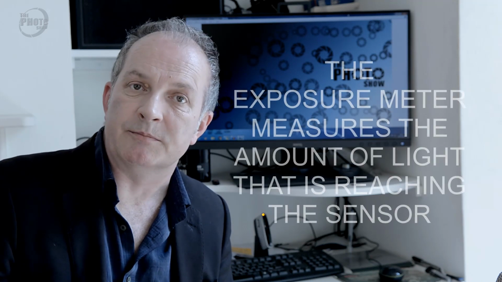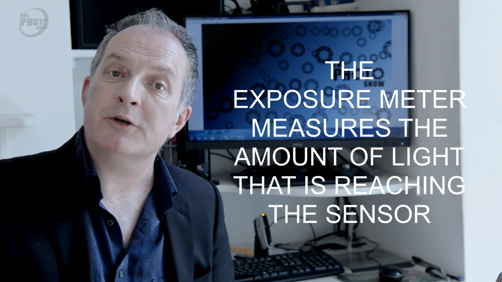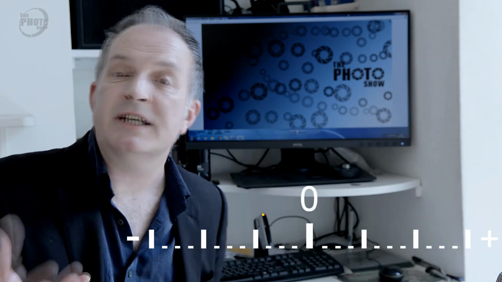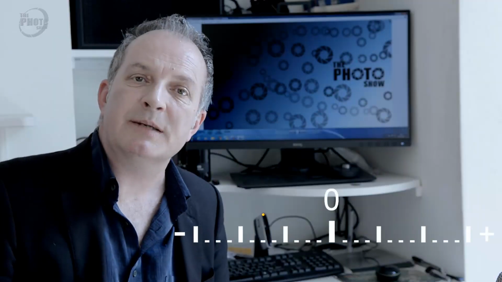Luckily, with modern cameras, they have an exposure meter built into them, and this measures the amount of light that reaches the sensor. Now, your exposure meter will probably look something like this. You'll see that either looking through your viewfinder, or if you're using the screen on the back, it can be displayed on the live view as well. As you can see, it's separated into two halves, with a central point with a 0 at the top of it. The center point on your exposure meter is showing you when you have the correct amount of light reaching the sensor for the lighting situation you're in.